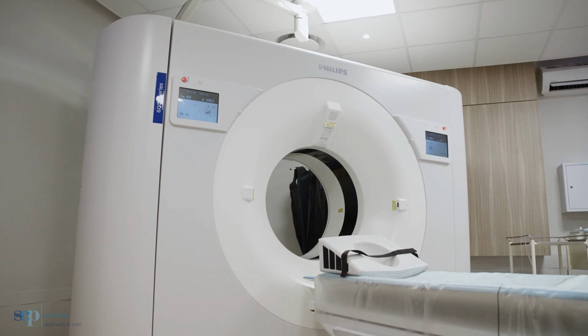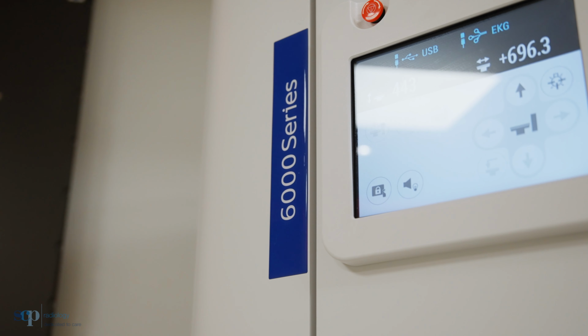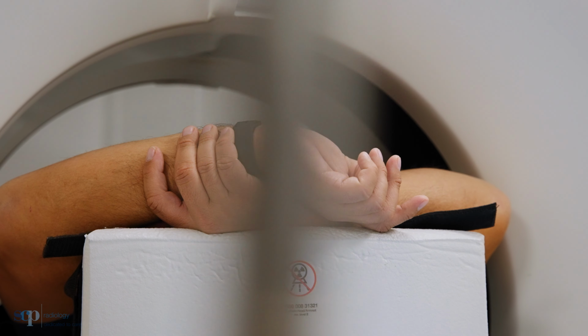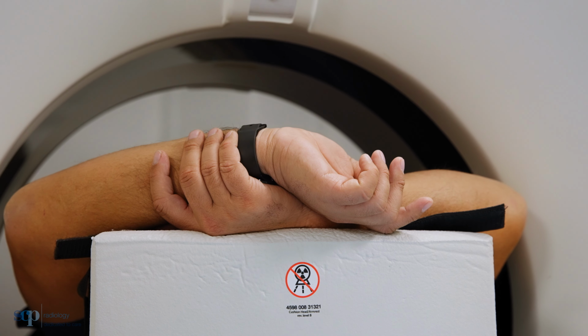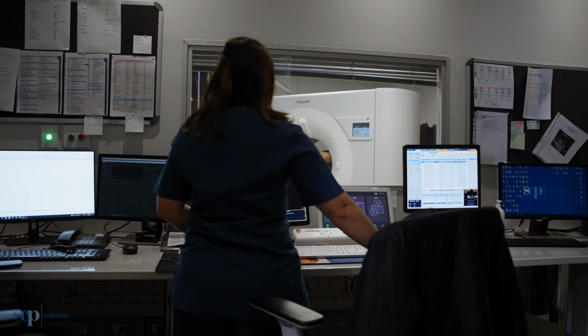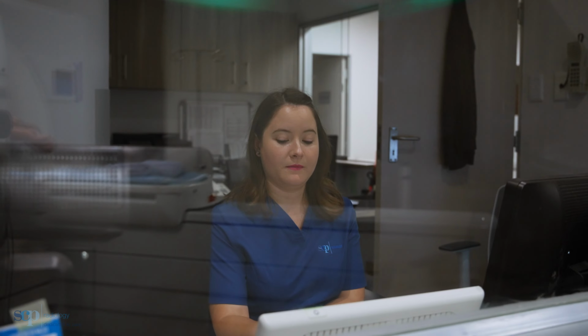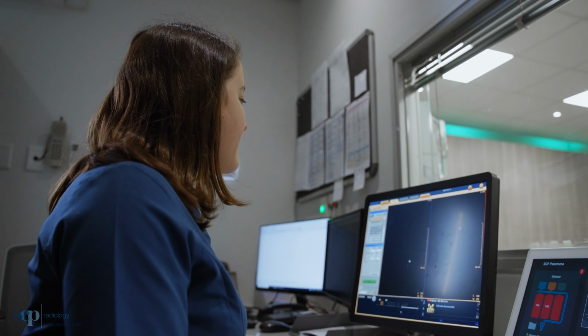So on CT, we get a very good understanding and overlay of the anatomy of the heart. So we can look at the structure of the heart itself, so the different chambers. If need be, we can look at their function, but our main area of interest is really the blood vessels. And we get a very high resolution look at the internal lumen of the blood vessels, and we can see if there's been plaque buildup and whether that's resulting in any significant narrowings.